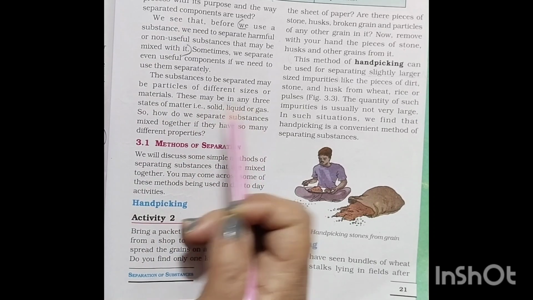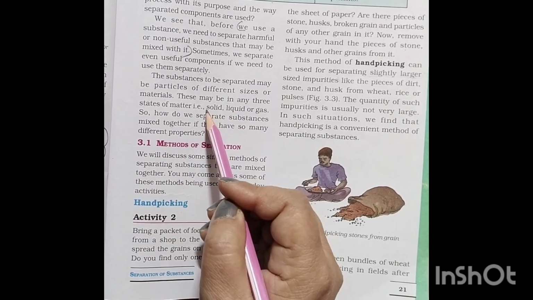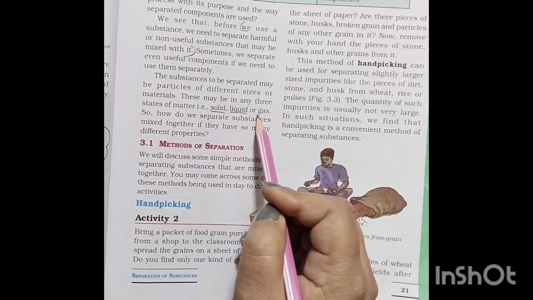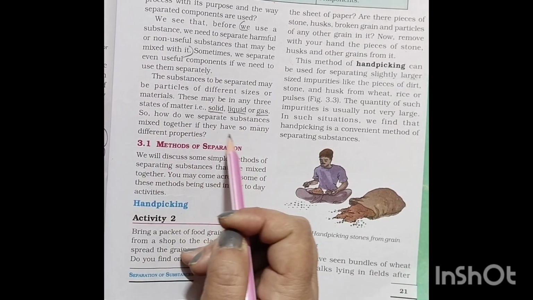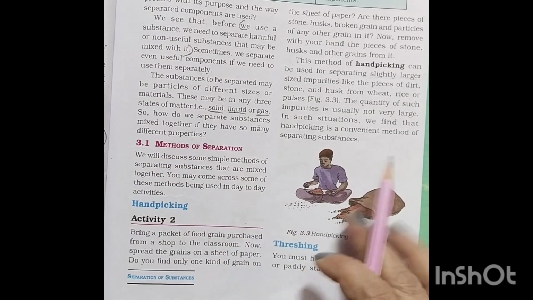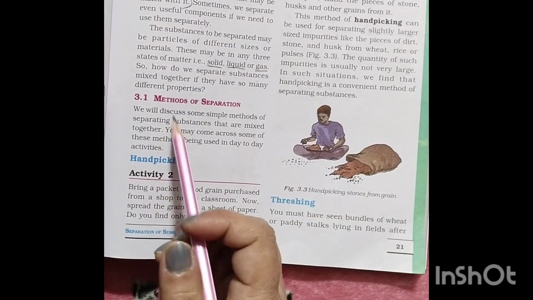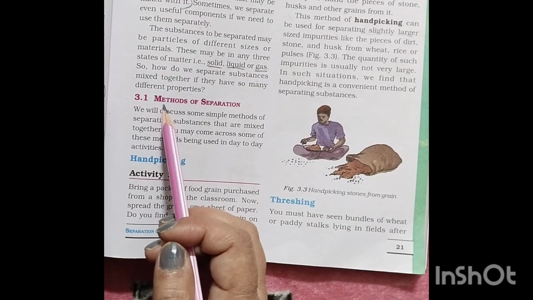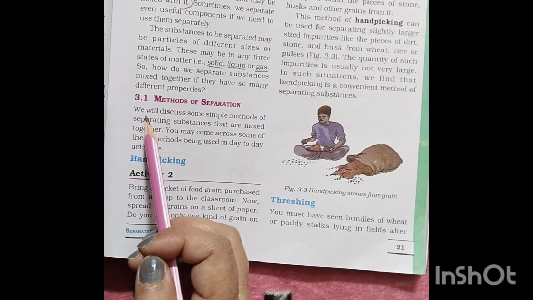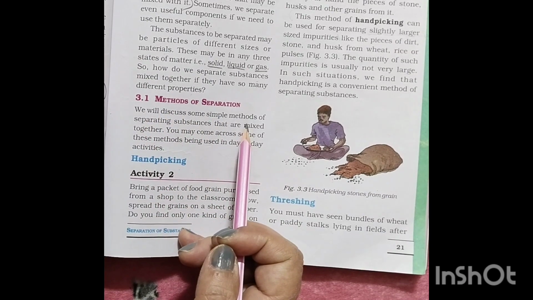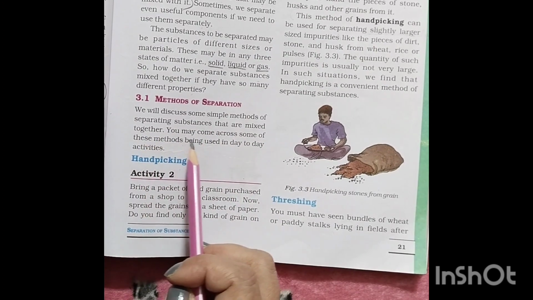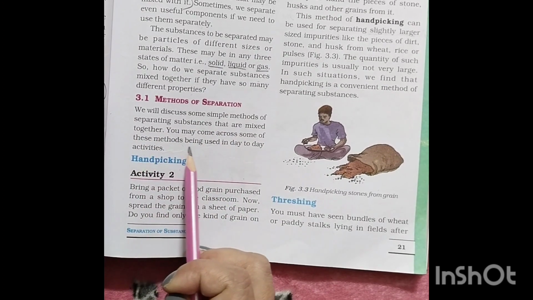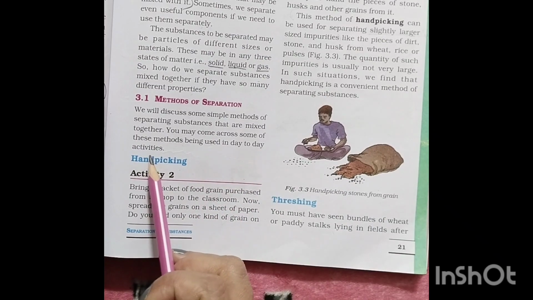These may be in any of the three states of matter: solid, liquid, or gas. So, how do we separate substances mixed together if there are so many different properties? They have different properties, but there are various methods of separation also. We will discuss some simple methods of separating substances that are mixed together. You may come across some of these methods being used in day-to-day activities.